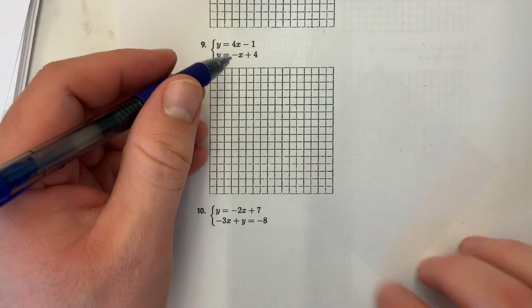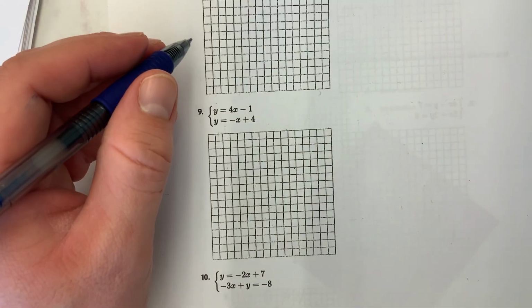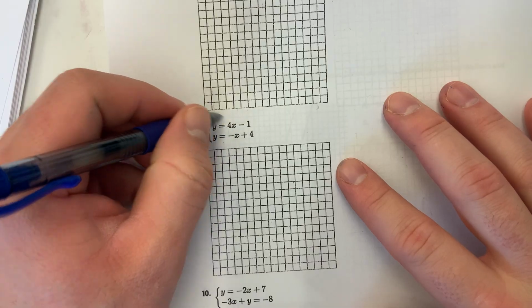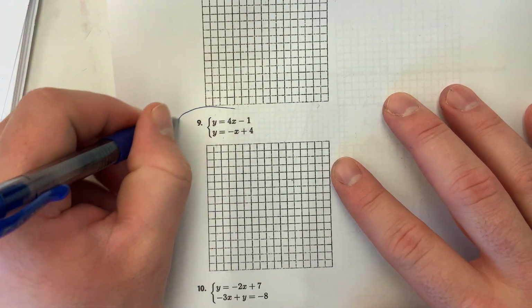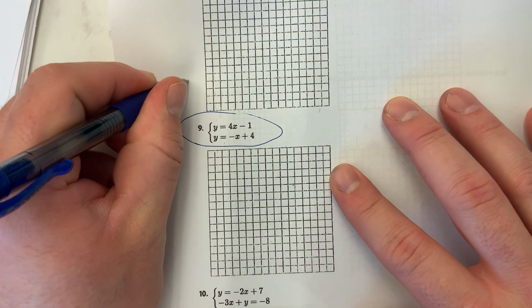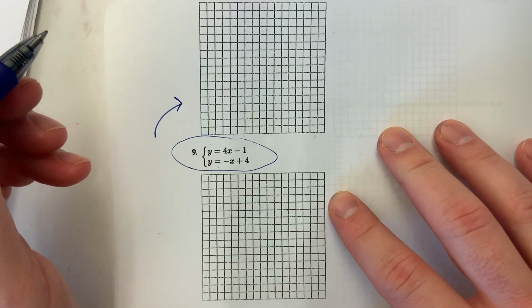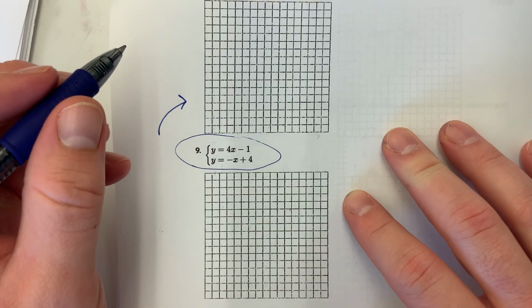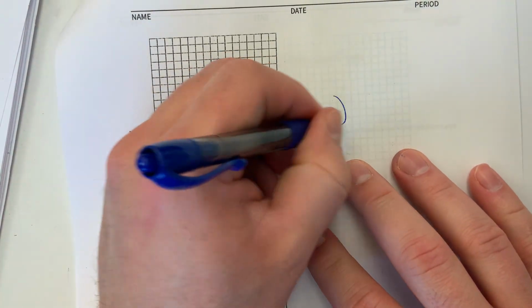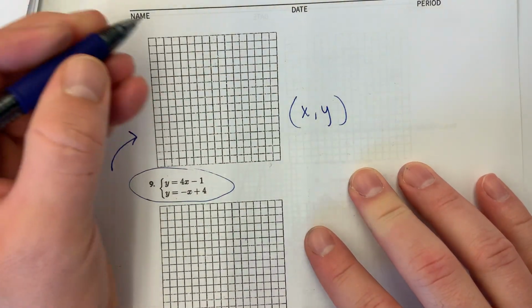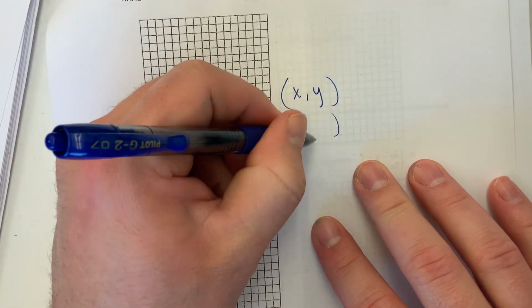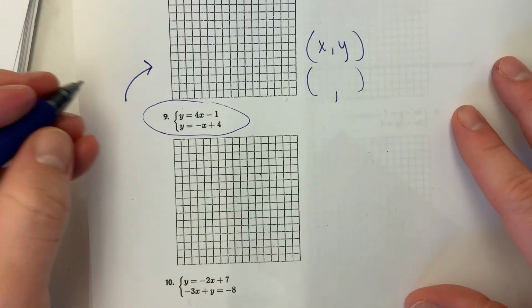These are graphing. This is straightforward. You could put this one right here. Draw your x and y axis and throw it on there. Try to find a solution. And the solution is going to be x comma y. So don't forget that. So make a space for your solution.